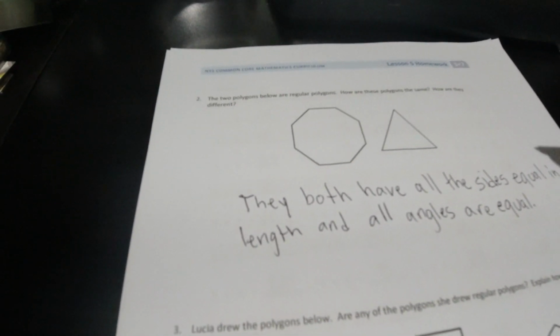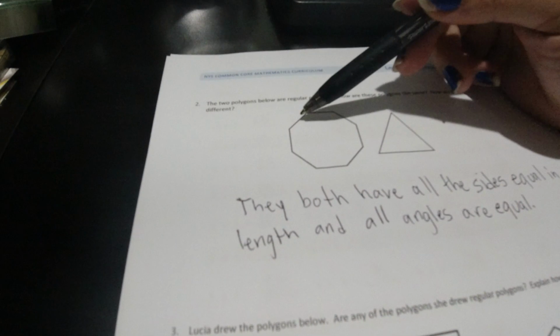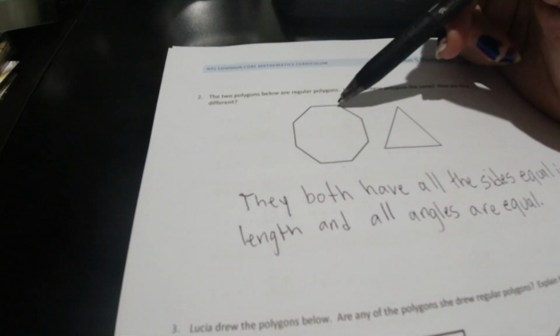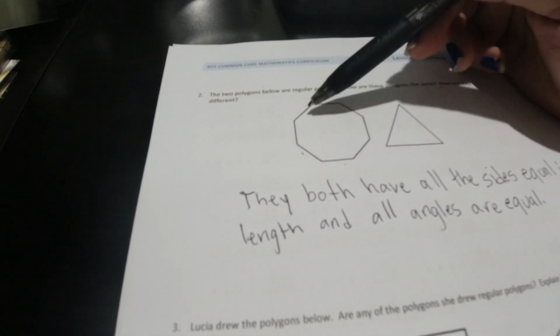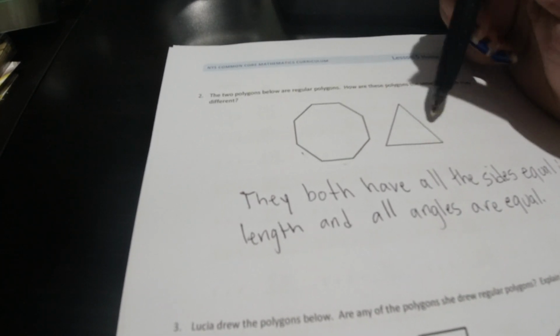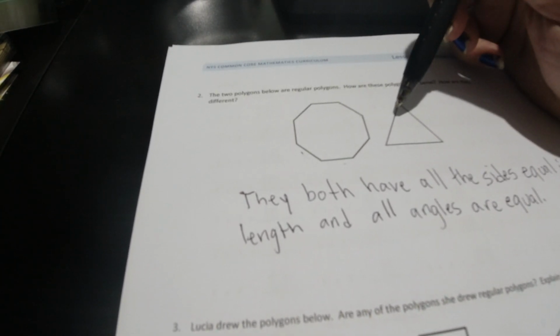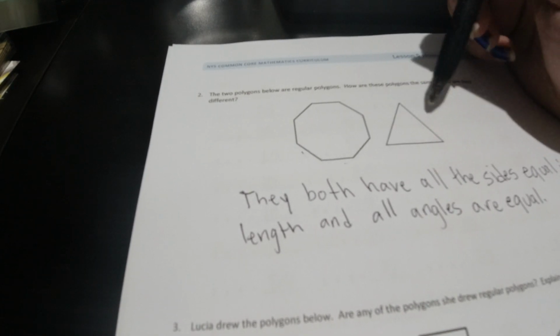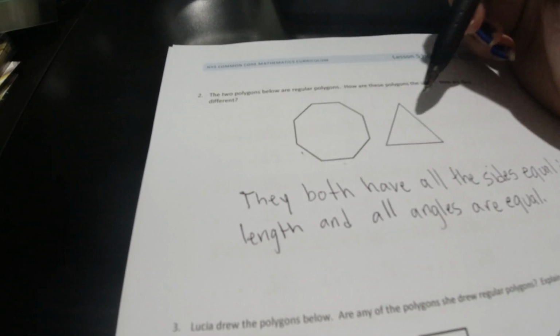So we know that all these sides are the same size and all these angles are also the same degrees. These sides are all the same length and all the angles are also the same. So that is what they have in common.